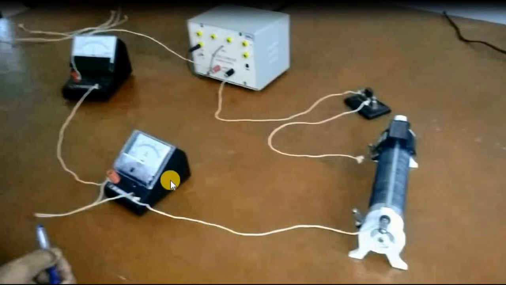You can change the potential difference across the two ends of this wire with the help of this rheostat, and you have to check the simultaneous current value in this ammeter. So you change the potential difference of this resistor with the help of this rheostat, and simultaneously you collect the current value.